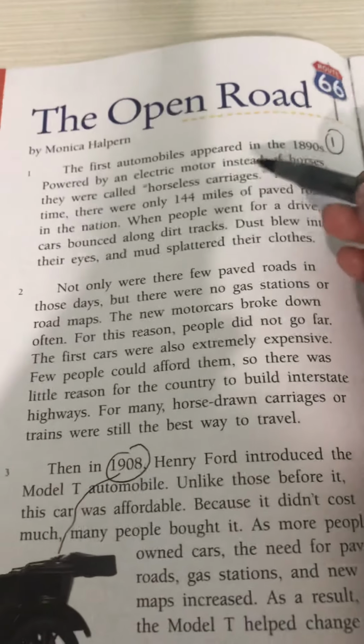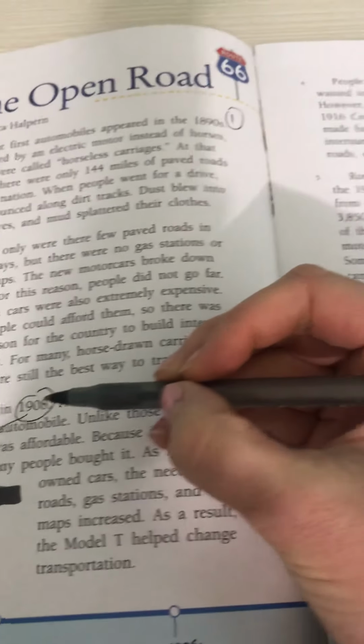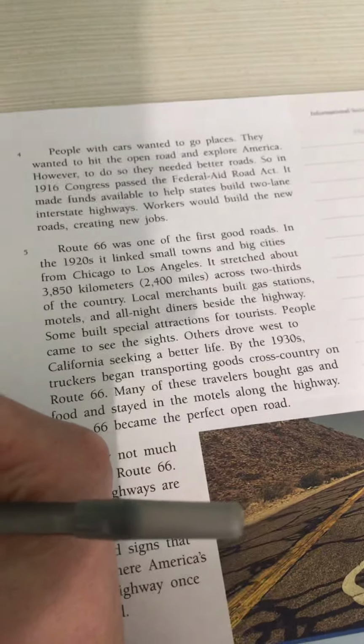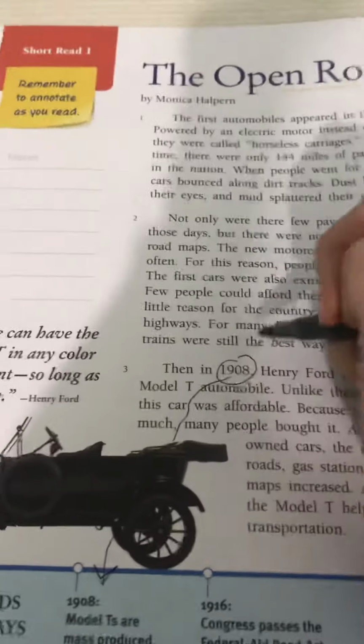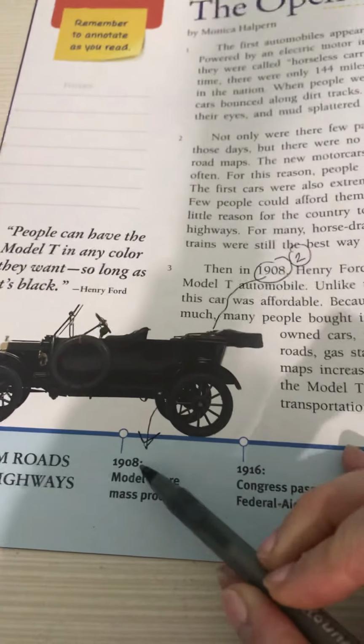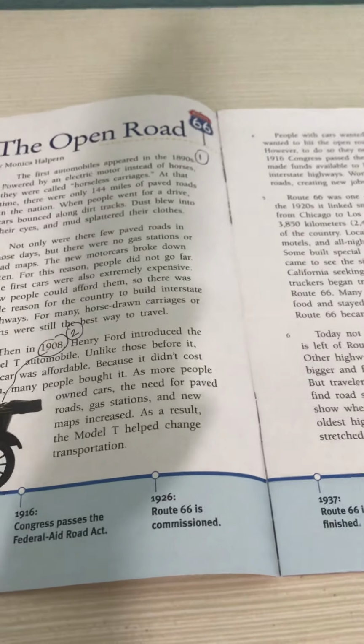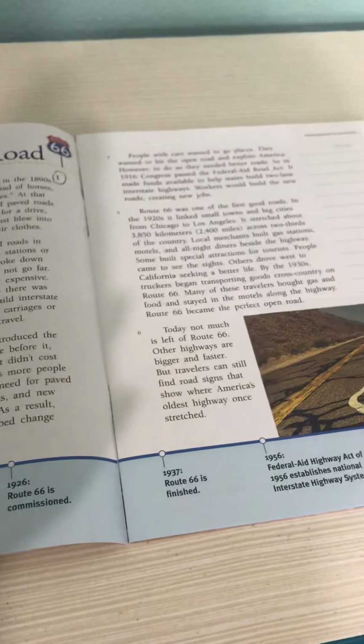Then if I keep skimming through, I see that the next date is 1908. Let me make sure there's not another one. Yeah, so I'm going to go ahead and put a 2 there. So using the timeline, or you can put the 2 there since 1908 is twice, either way. But you're going through and putting the events in order based on the text.